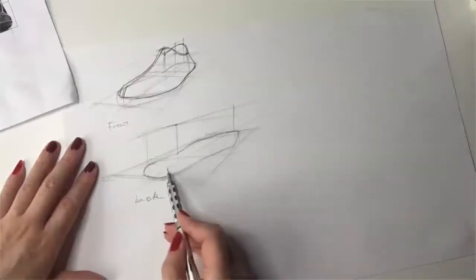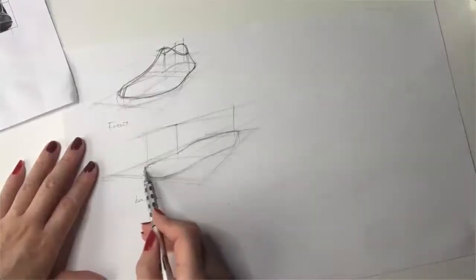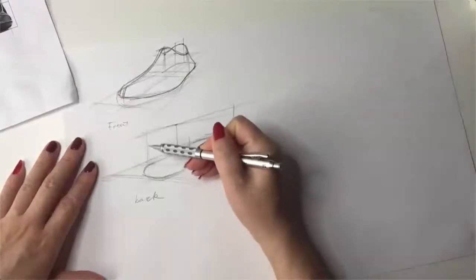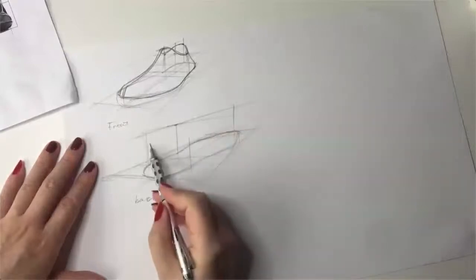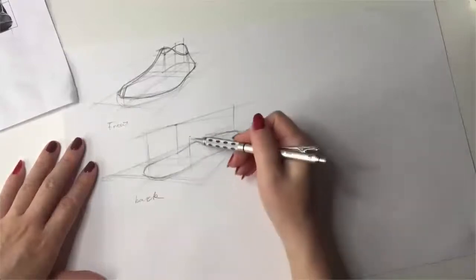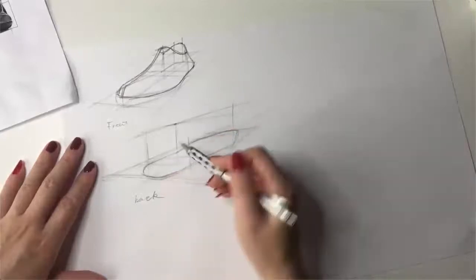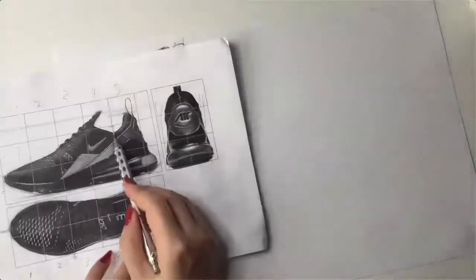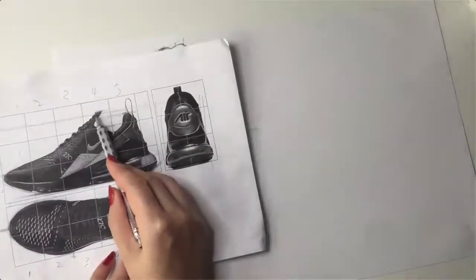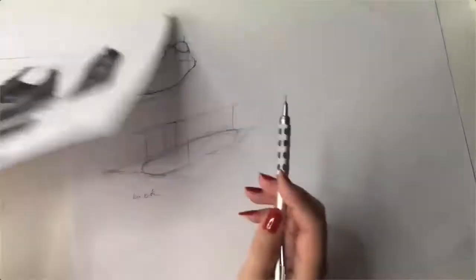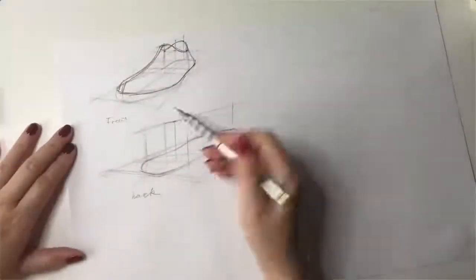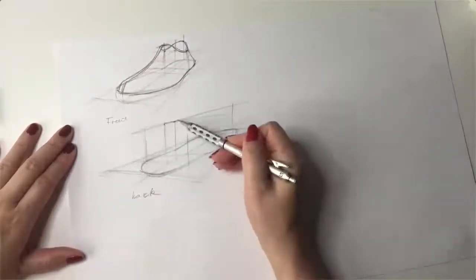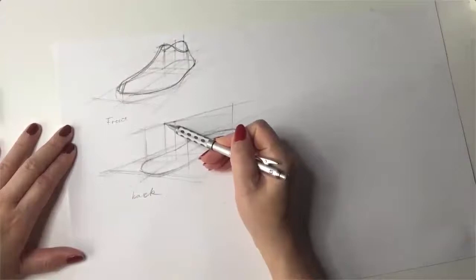And then for the lowest part of the shoe, let's draw a plane here. But how tall? If this point is at the same height as this one, then it will be somewhere here, right? Because we have this central plane, we will understand this point, and it will be somewhere here.